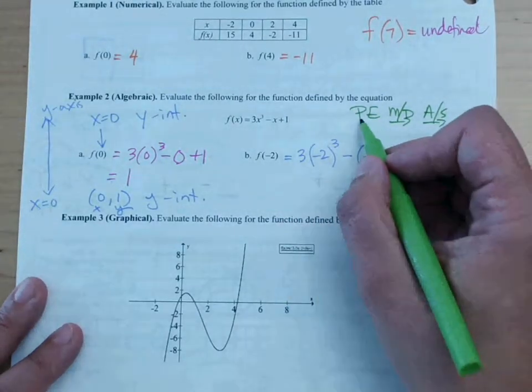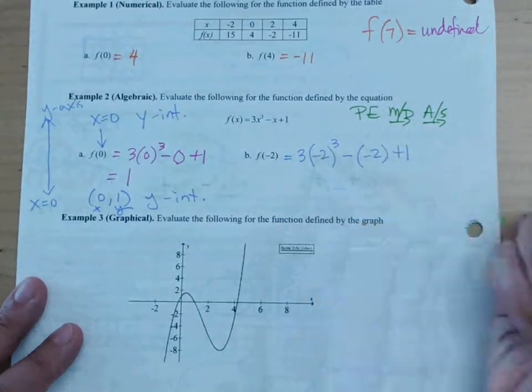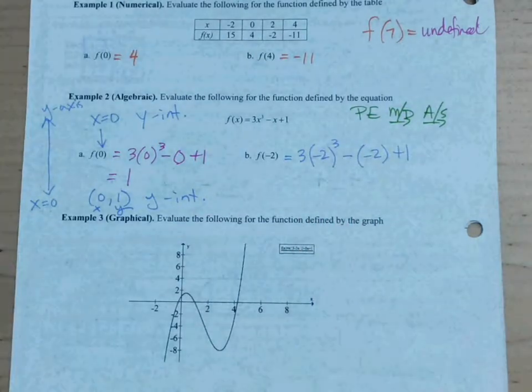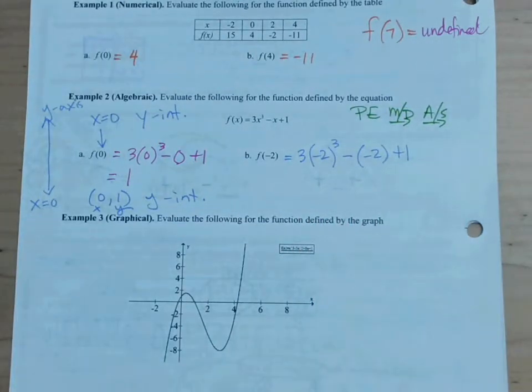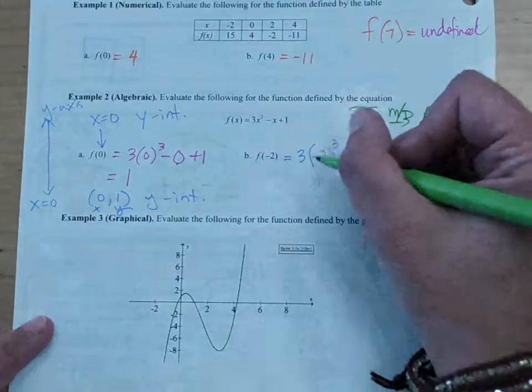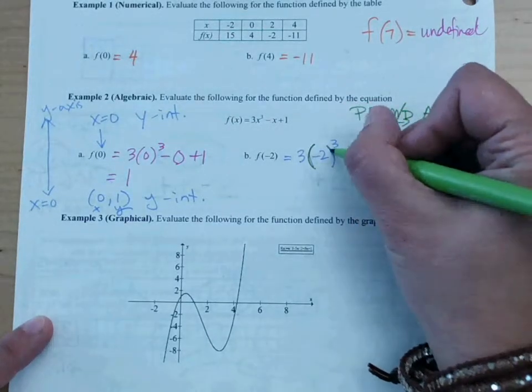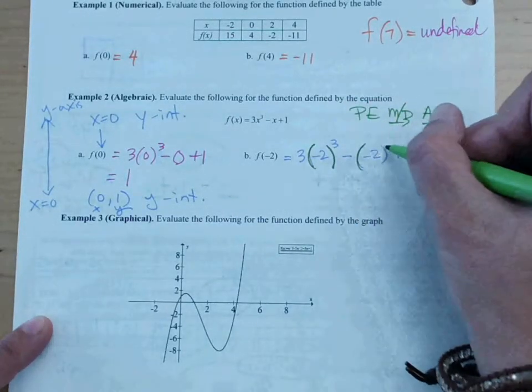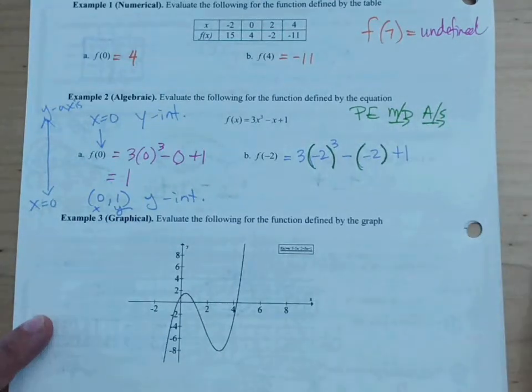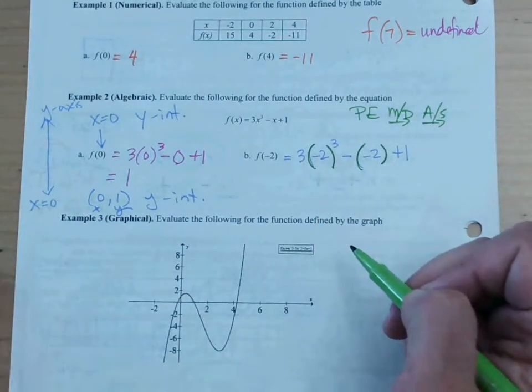So what am I going to do first? Parentheses. Okay, there's nothing to do inside the parentheses. I just used the parentheses to plug in the number. And that's always a really good idea. Whenever you're evaluating, I would put the number that you're replacing x with in parentheses. Nothing to do inside parentheses. So what am I going to do next?